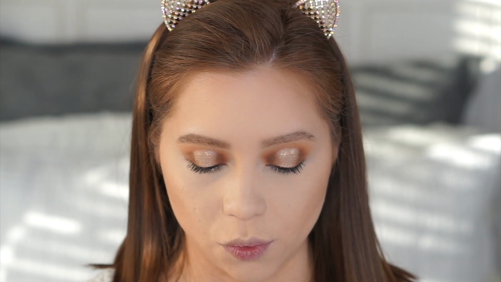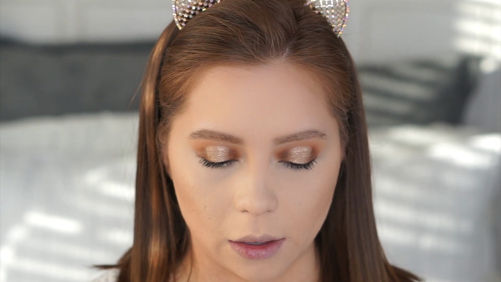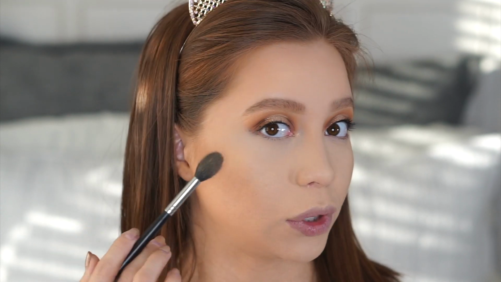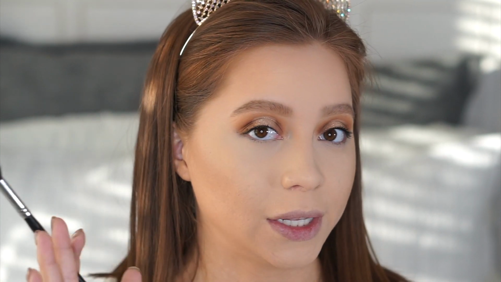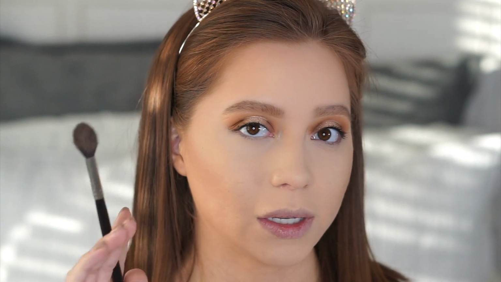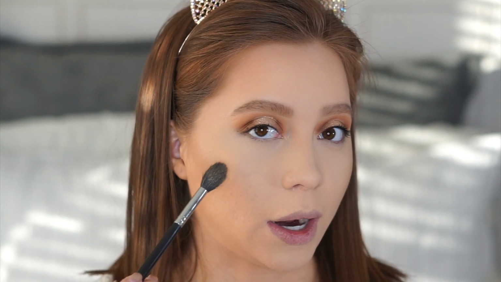I'm just taking my Jouer powder highlighter in Skinny Dip, and I'm taking it on an M501 brush. My favorite brush to highlight with. I just like it because it really concentrates where you're placing it, instead of a fan or a bit of a bigger brush than this, where it's just going to pretty much go all over. With this, I can really be specific where I want it to be.